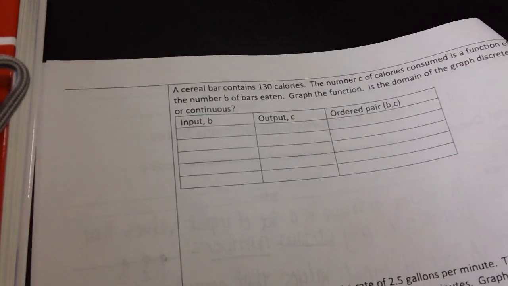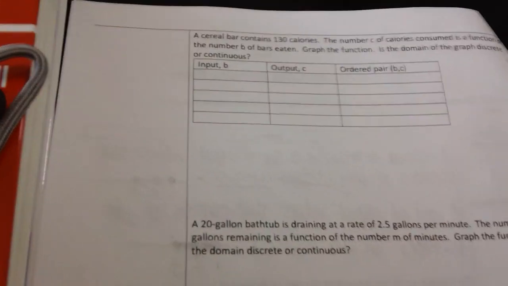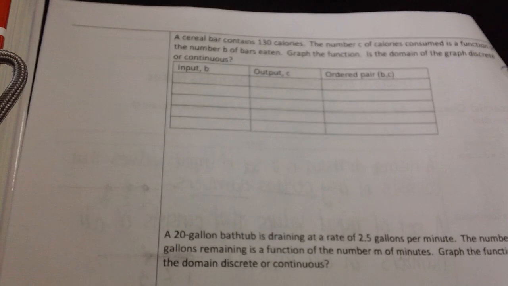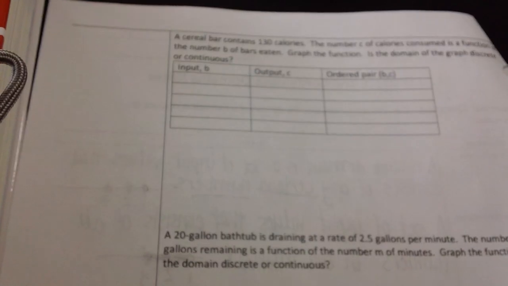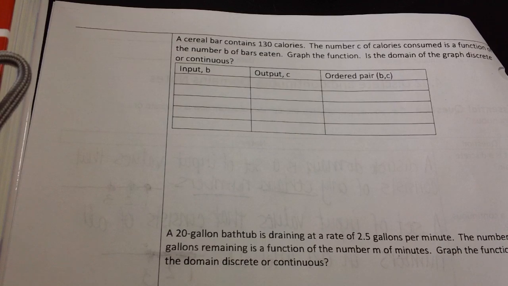Our next example says a cereal bar contains 130 calories. The number of calories consumed is a function of the number B of bars eaten. Graph the function. Is the domain of the graph discrete or continuous?